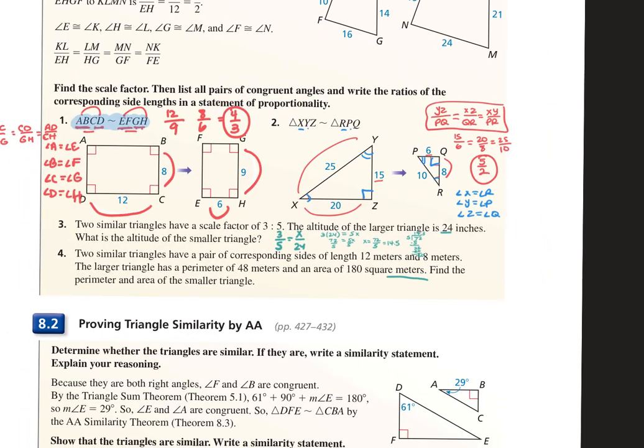Number 4 says 2 similar triangles have a pair of corresponding side lengths that are 12 and 8. The larger triangle has a perimeter of 48 and an area of 180. Find the measure of the perimeter and the area.